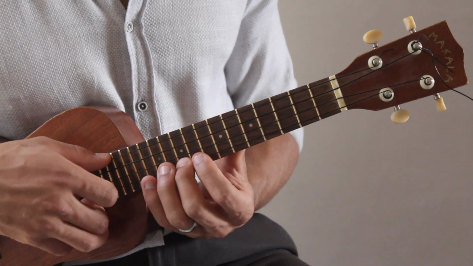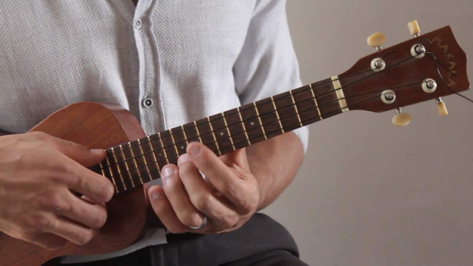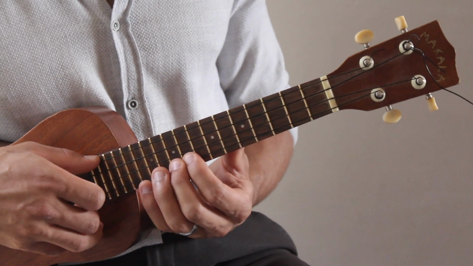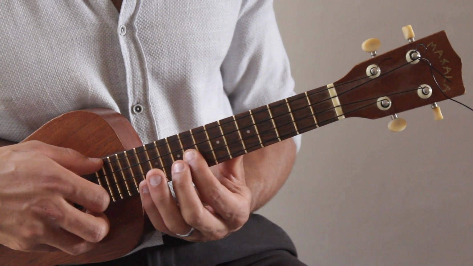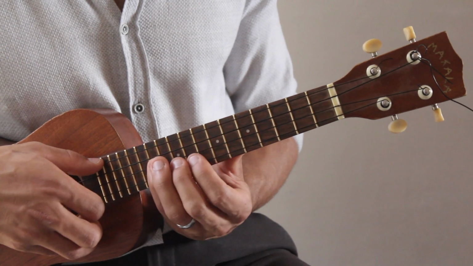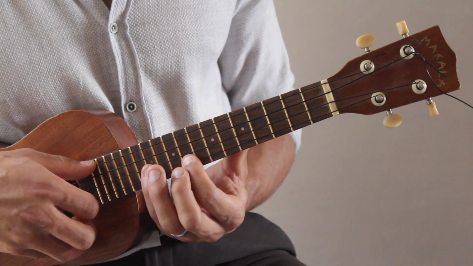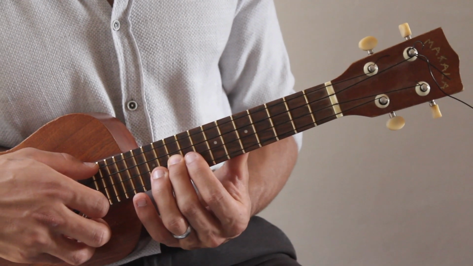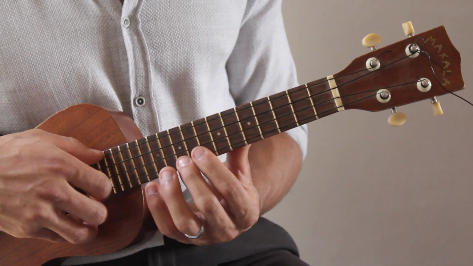So I'm doing like 4 moves. 1, 2, 3, 4. Think of it in groups of 4. So middle, index, pinky, middle, then I start my next group of 4, but from my index finger. Index, pinky, middle, index. So 1, 2, 3, 4, 1, 2, 3, 4. So that second group is my index on the 9th fret of the A, pinky on the 12th fret of the E, middle on the 10th fret of the E, index again on the 9th fret of the E this time.